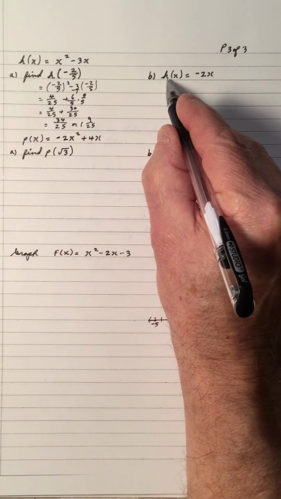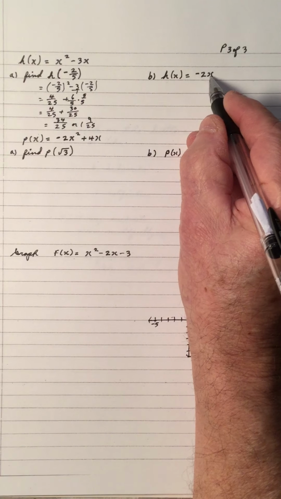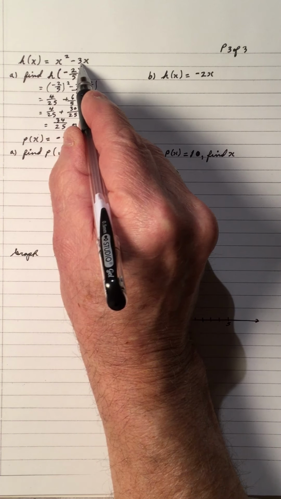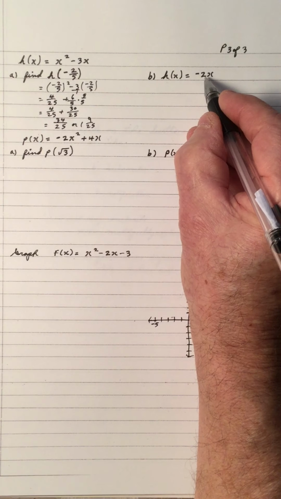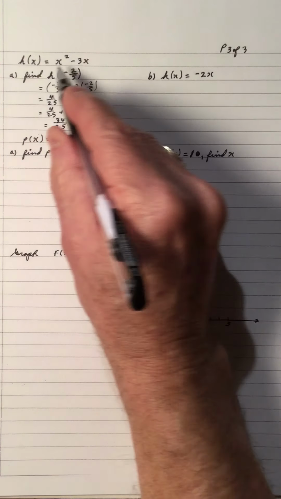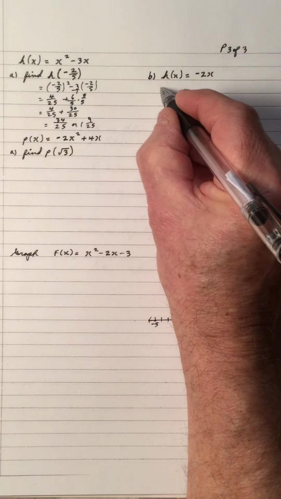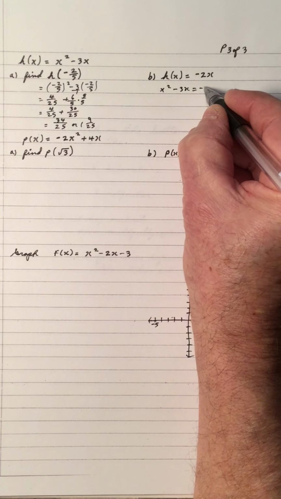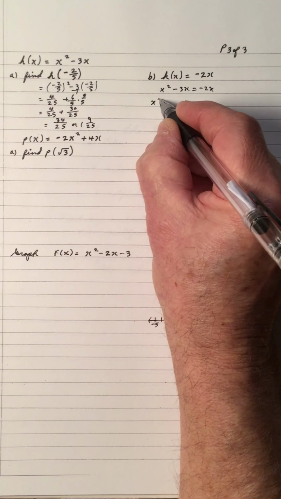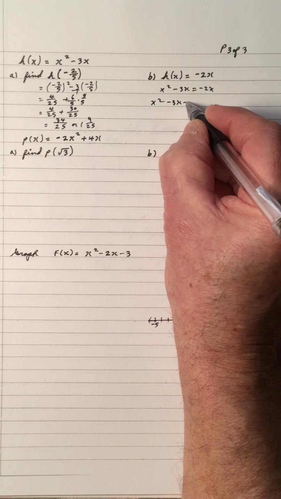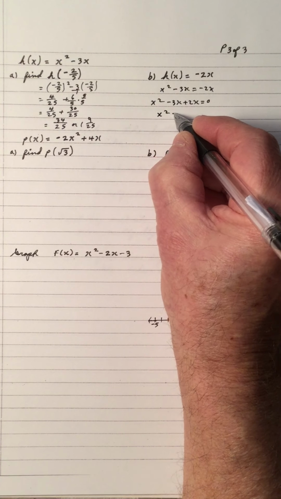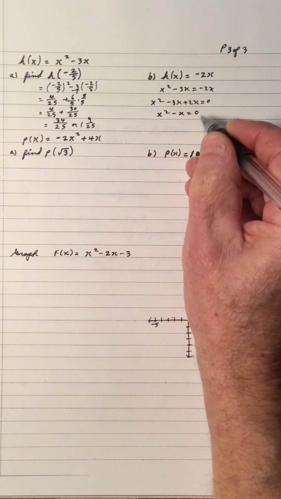Now, b: the h of x equals negative 2x. So the h of x is equal to x squared minus 3x. The h of x equals negative 2x. They're both equal to the h of x. Therefore, x squared minus 3x is equal to negative 2x. x squared minus 3x plus 2x equals 0. x squared minus x equals 0.